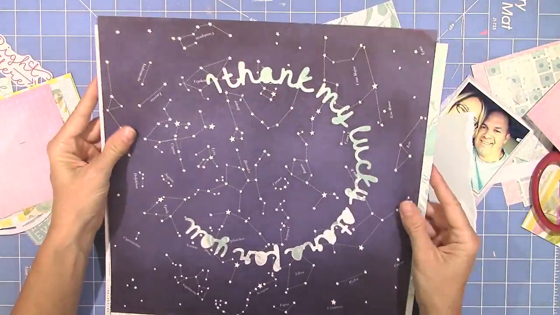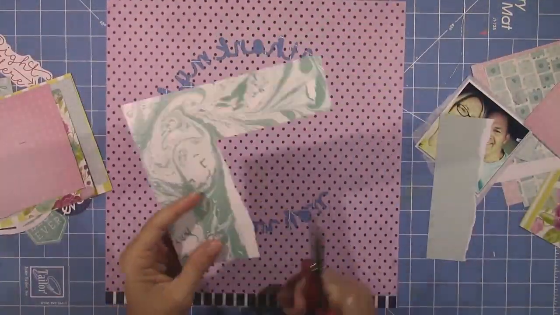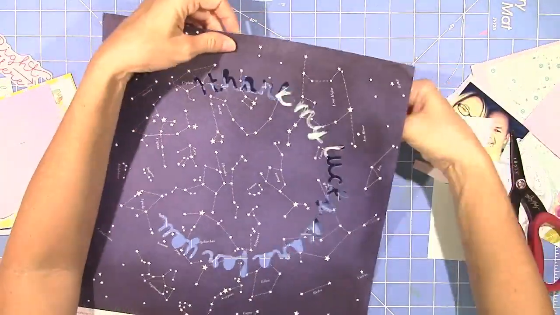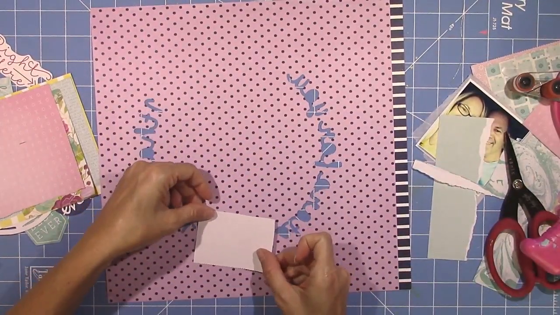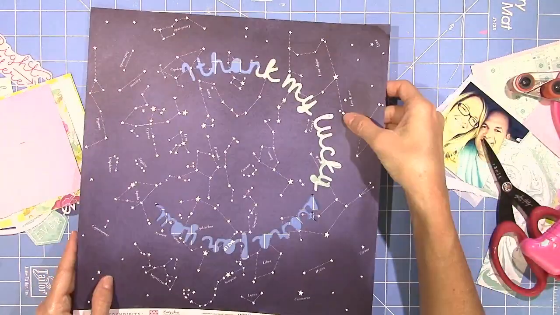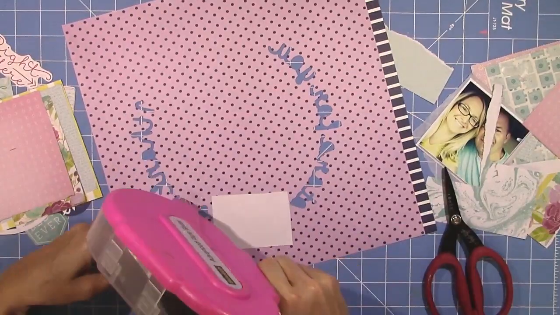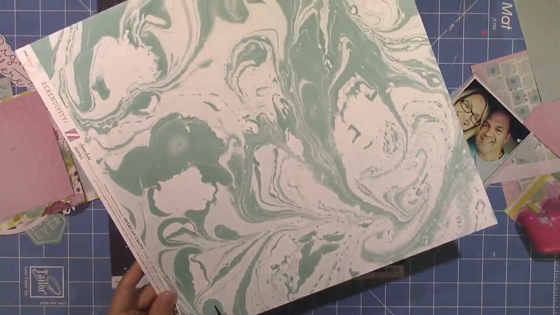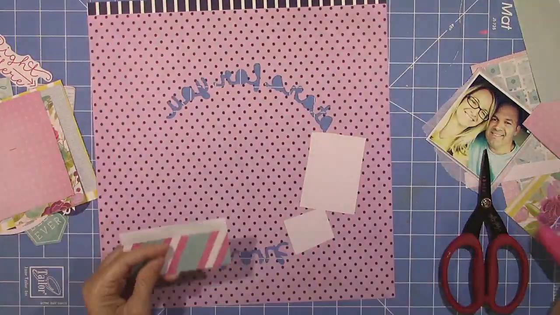So I play around with a couple different papers here, and I wasn't sure how I wanted to back those words, because obviously the background paper is dark, and I wanted whatever I put behind it to be light so you could read it. So I decide on this marbled teal and white. It gives a variation in color, but it's still light enough that you can read the words against that dark background. This took no time at all, because each word is backed with a different paper, or a different part of that same paper, and there are not that many open spots.